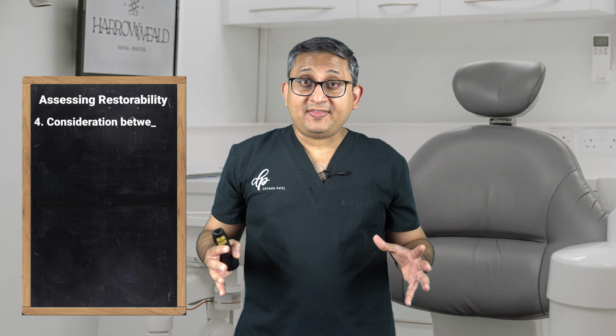So I let the patient know that we'll have to really remove everything and then really assess how much tooth we are dealing with. Number 4, once I have removed everything, I will then consider whether I'm going to do a direct restoration or indirect restoration. And this will depend on how many cusps are left.